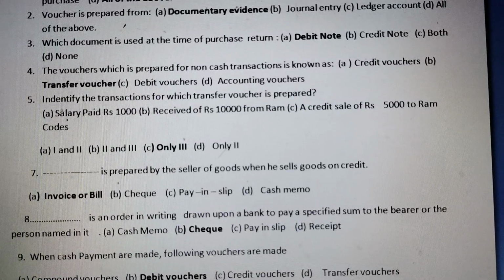To the bearer. See, if I give a check to Mr. Ram, it can be encashed by Mr. Sham also, because whosoever holds the check will get the payment from the bank. So I am directing the bank to make the payment of the required amount to the person named in the instrument or the bearer of the instrument.